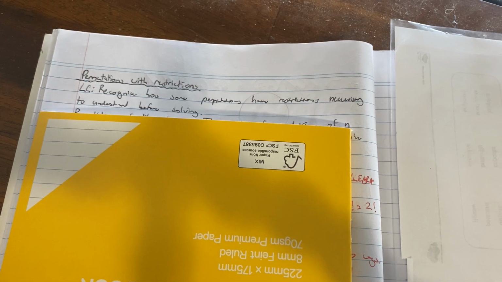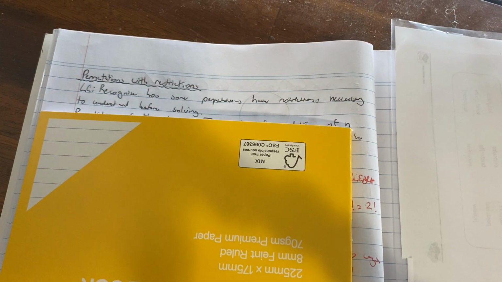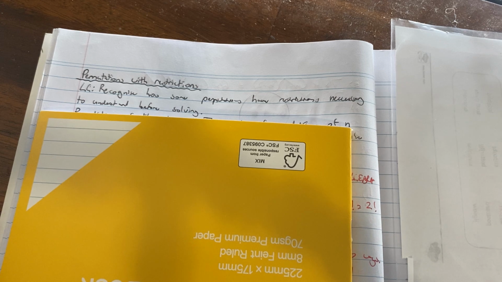For our lesson today, what we'll be looking at is permutations with restrictions. Just for reference, there are going to be a few sets of restrictions we're going to look at, but please be aware that in the real world, with anything, there are going to be restrictions in place, hence why we're observing it today. As an example, with any of the natural sciences you might be studying, such as physics, biology, or chemistry, there will be restrictions. So our learning goal is to recognize how some permutations have restrictions necessary to understand before solving.